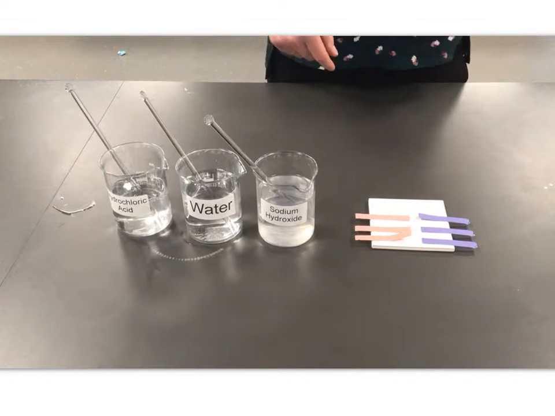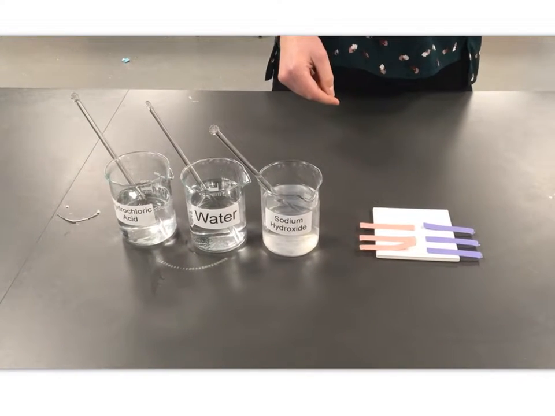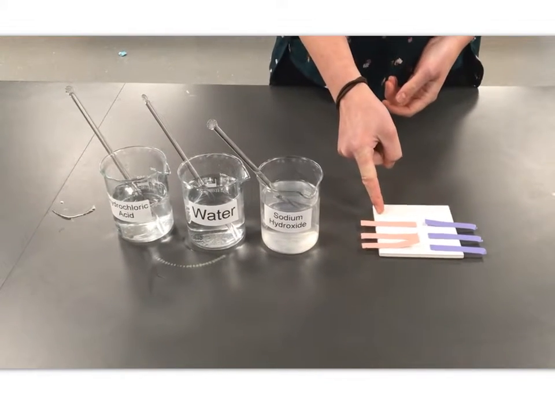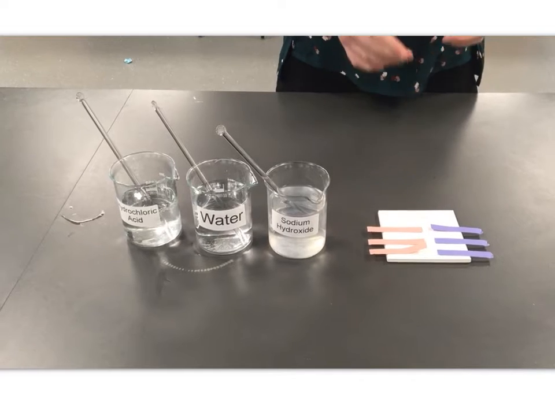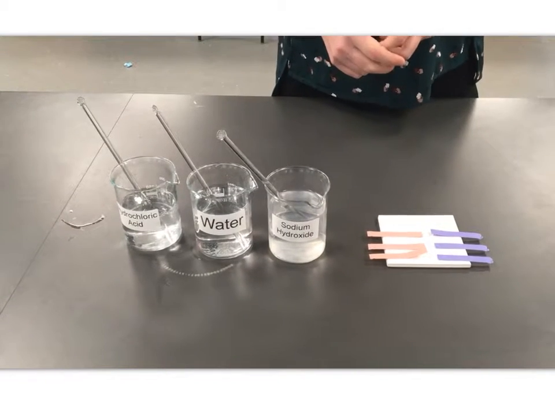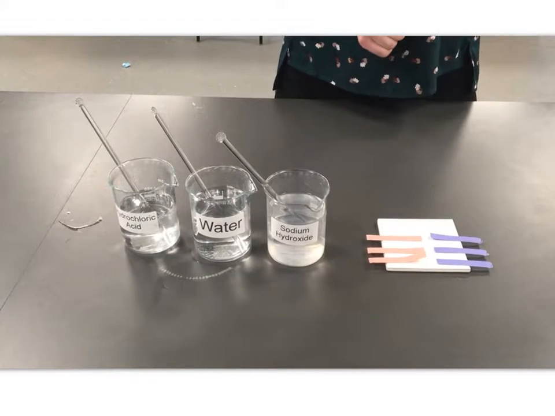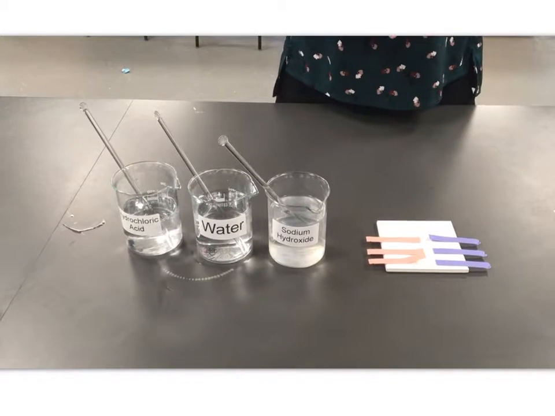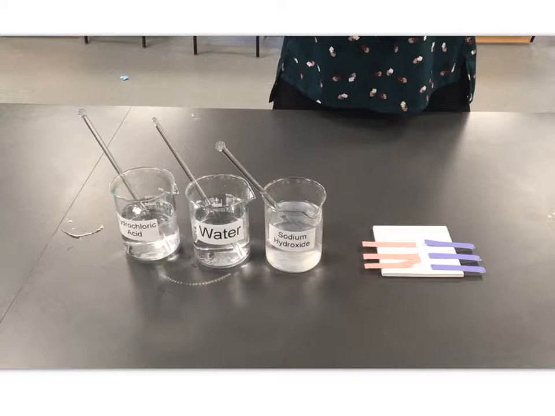So the first indicator you need to be familiar with is litmus. Litmus paper comes in two forms, the red litmus paper and blue litmus paper. The thing to remember is that litmus paper is always red in acid, always blue in alkali, and then in neutral solutions it stays whatever colour it started.